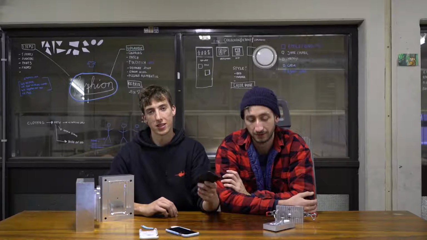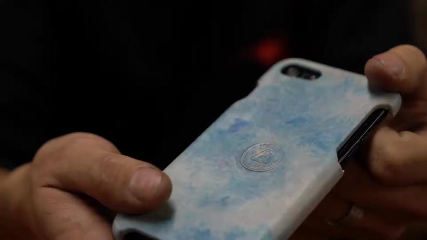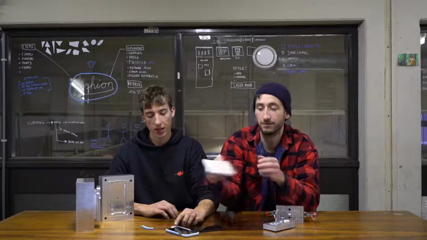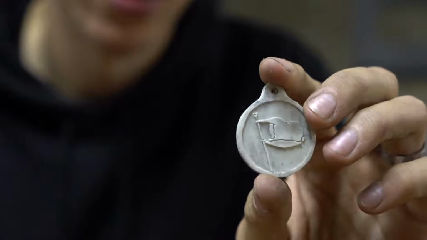Hey, hoi. So today we're gonna make a CNC mold. As an example, we're gonna make an iPhone case. It is a bit complex, but you could also start with something as simple as a keychain.